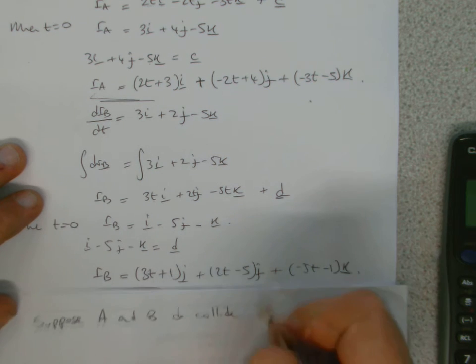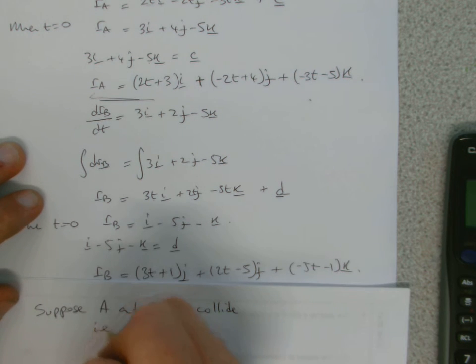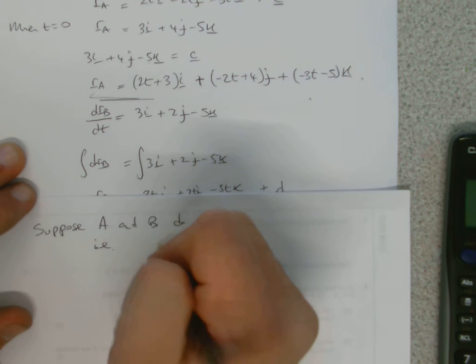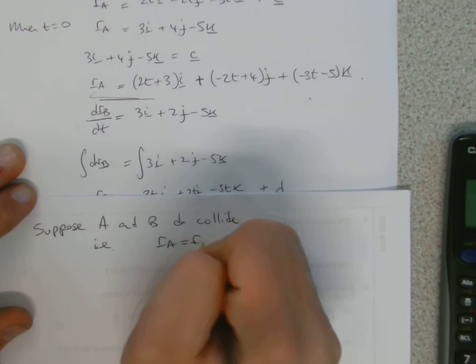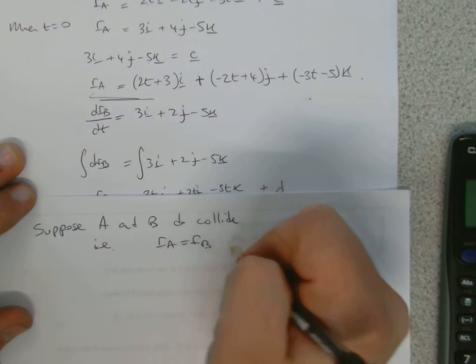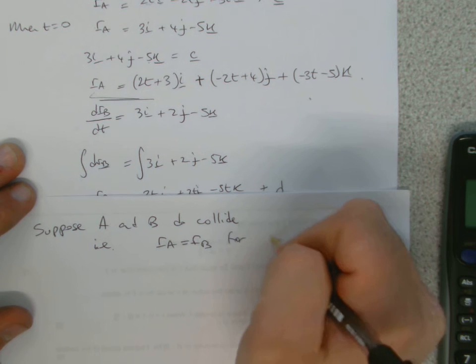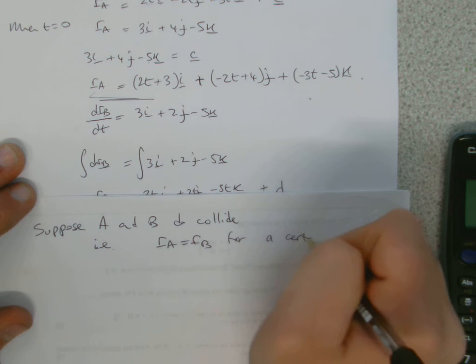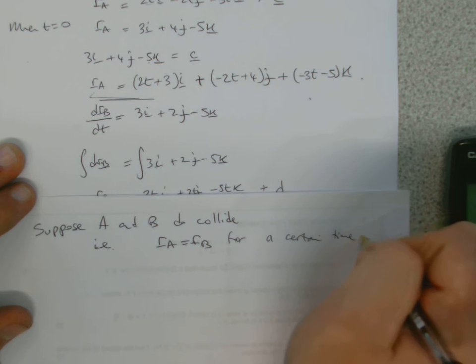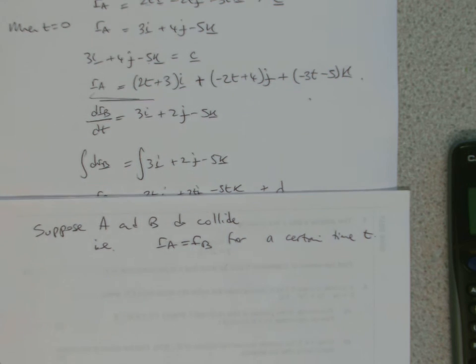We assume the opposite. In other words, R_A will equal R_B for a certain time. That makes sense, doesn't it? If they're going to collide, when they collide, their position vectors will be identical. R_A will equal R_B for certain time t.